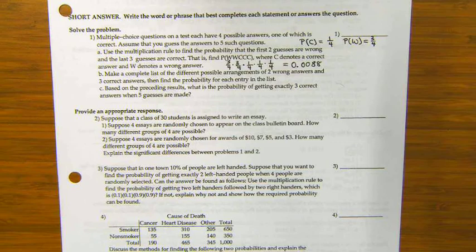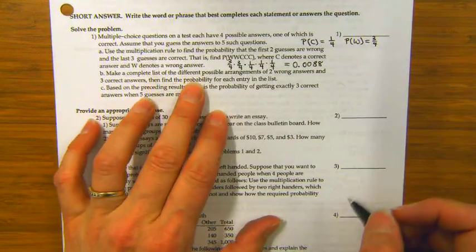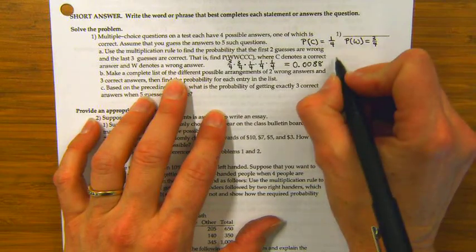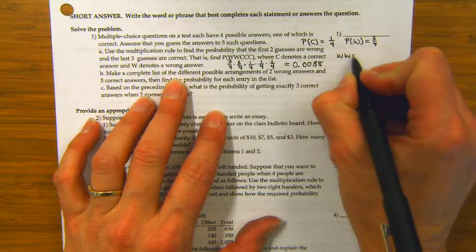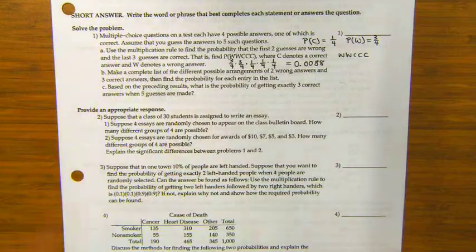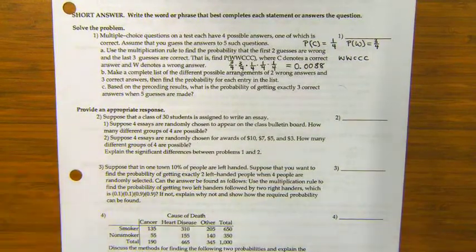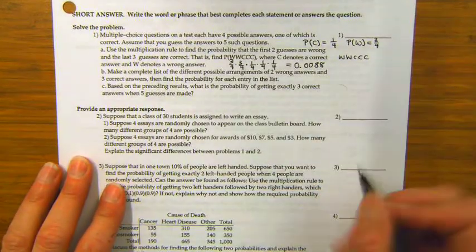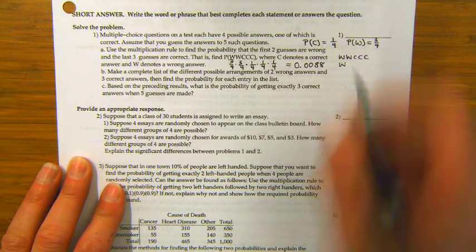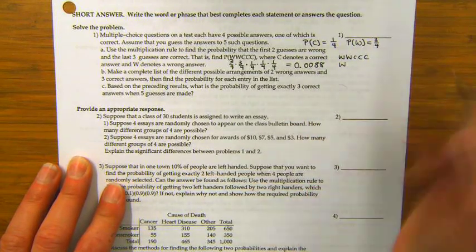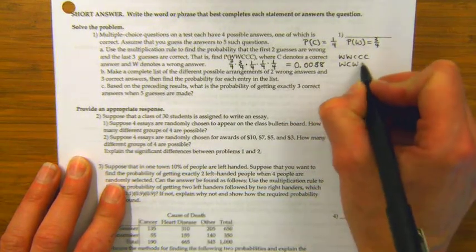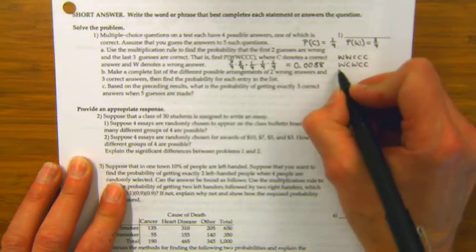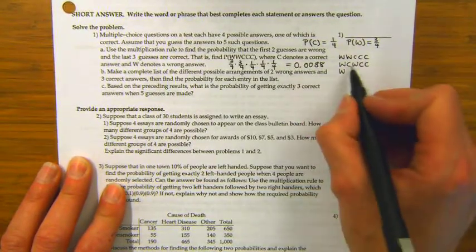Okay, make a complete list of the different possible arrangements of 2 wrong answers and 3 correct answers. So this is where we do, just like the boys and girls, we're going to make an organized list with 2 W's and 3 C's. You can do this with a tree diagram, or you can actually just have your W's go through the list one at a time. So I will keep the first one in place and move the second W one to the right. So one at a time. So I end up with WWCCC, WCWCC.